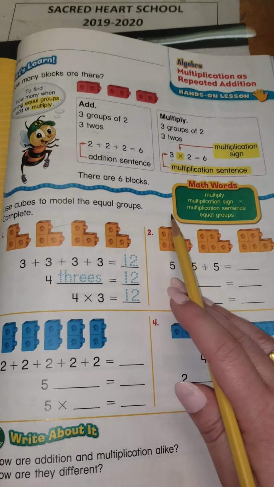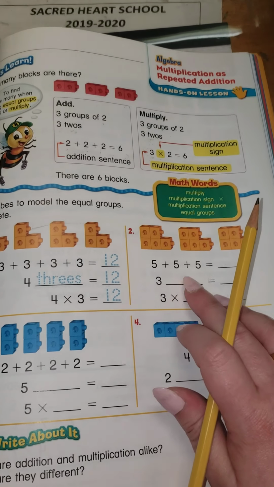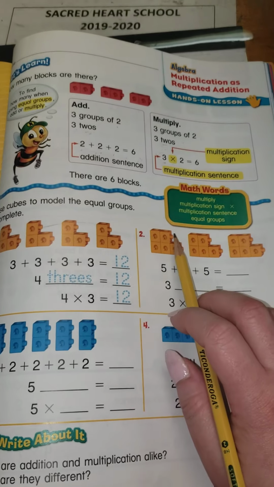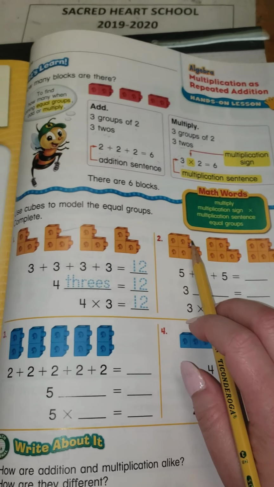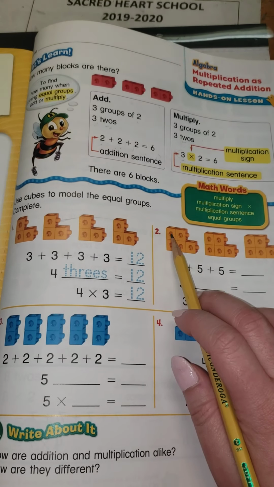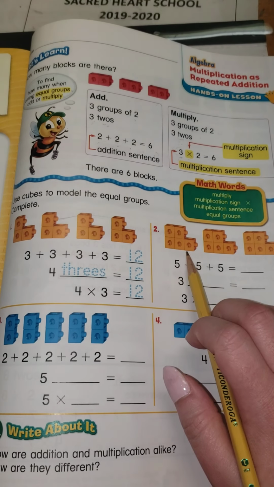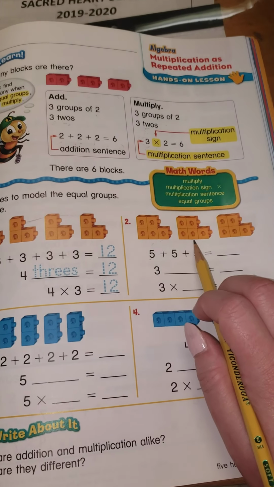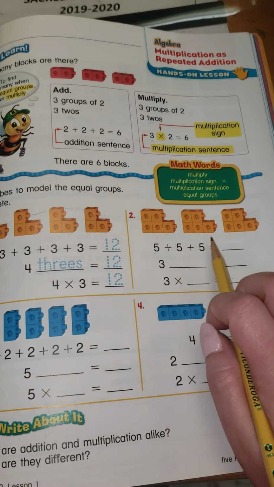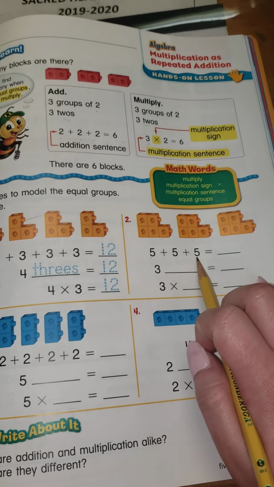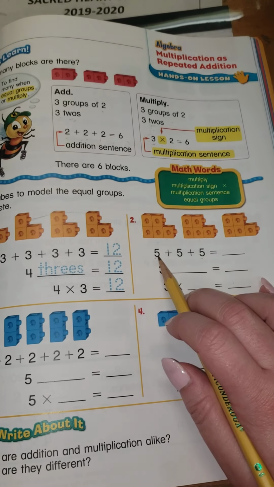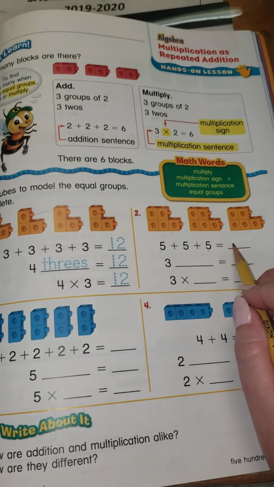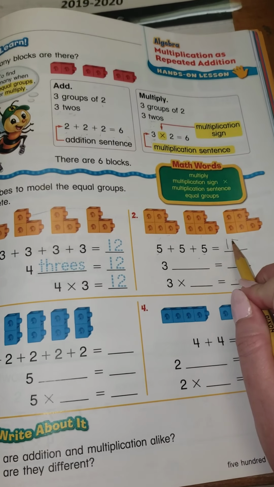So let's take that and apply it to a given sentence or example on this page, right? They're showing us orange cubes that are connected. We know that by counting, there's 1, 2, 3, 4, 5 orange cubes in this group, which makes 5 right here. This group also has 5, which makes 5 right here. This group also has 5, which makes 5 right here. So if I'm adding, I'm doing 5 plus 5 plus 5, and I know that the answer will be 15.